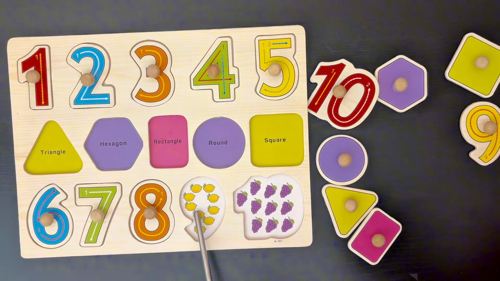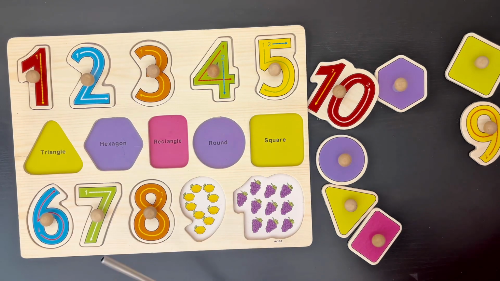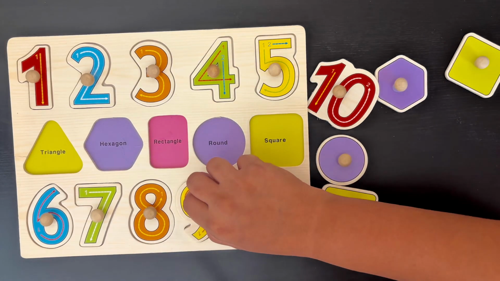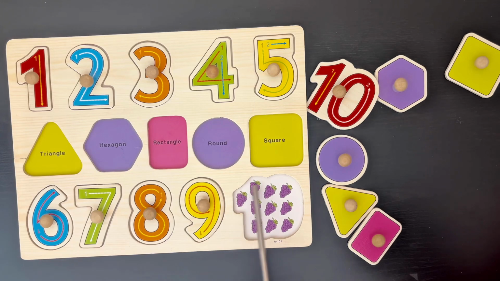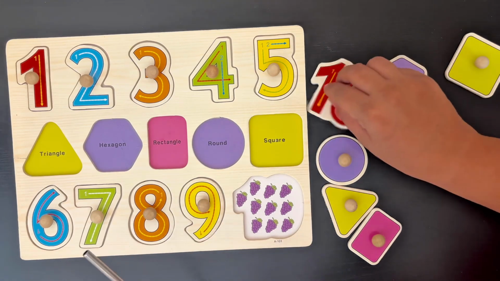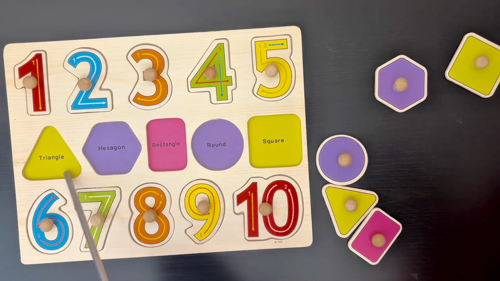Now it's number 9. 1, 2, 3, 4, 5, 6, 7, 8 and 9. 9 lemons. Yes, it's a 9. Now it's the last number, 10. 1, 2, 3, 4, 5, 6, 7, 8, 9, 10. That's the 10. Yes.